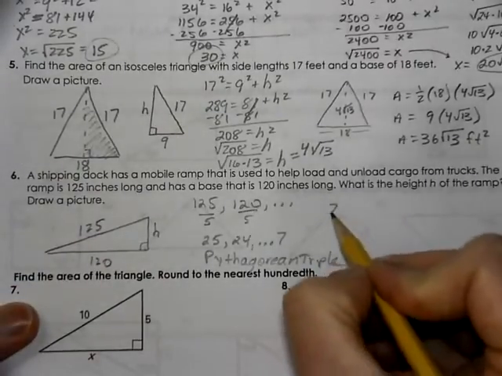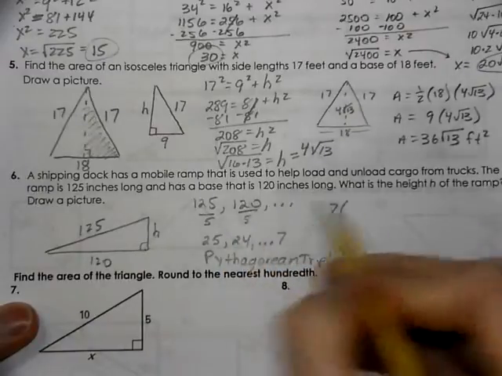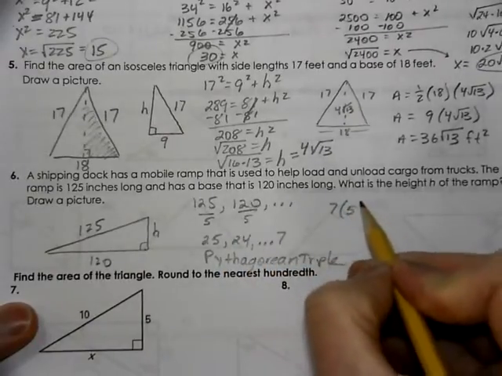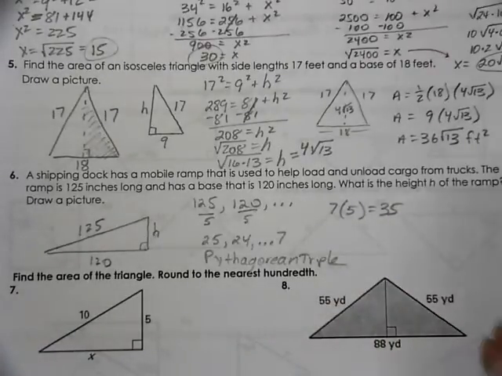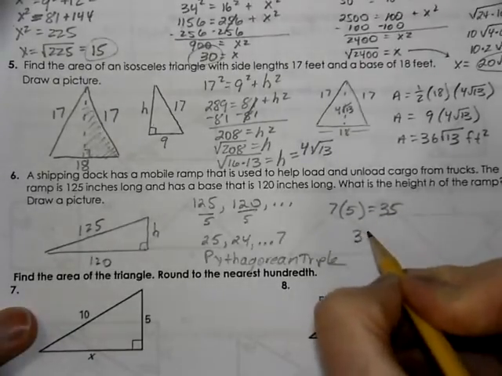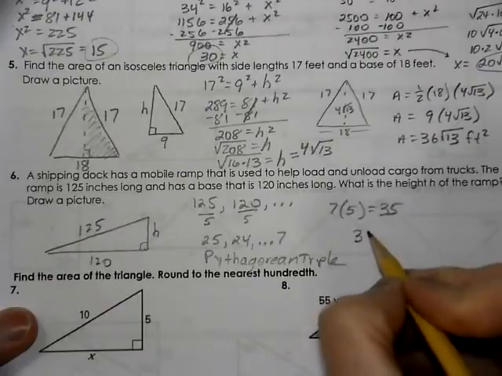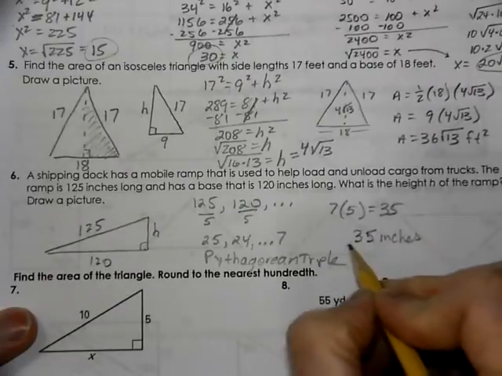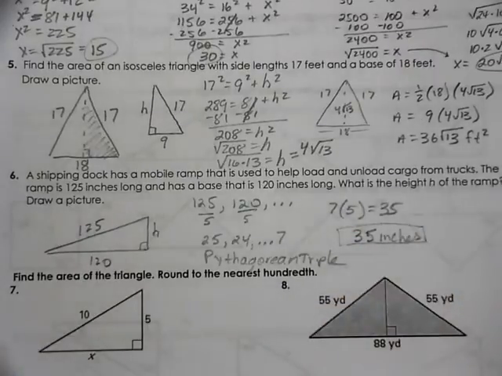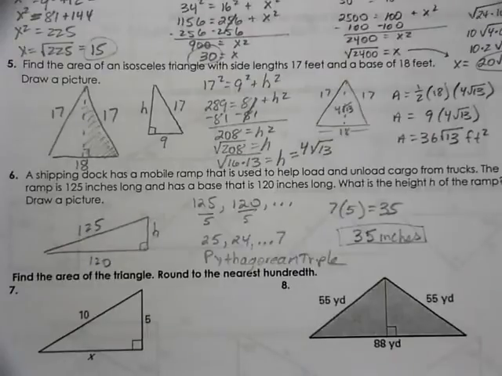So I'm going to take that 7, multiply it by what I was dividing by, and I know my missing side is going to be 35 inches. So I used a Pythagorean triple to help me solve for that. You might use a Pythagorean theorem. You would get the same result.